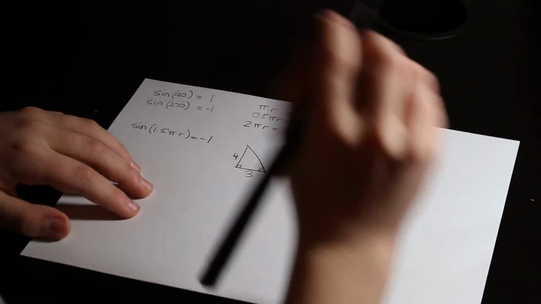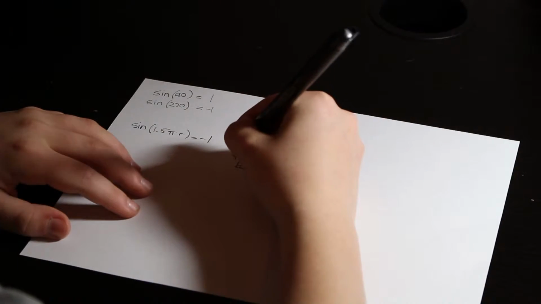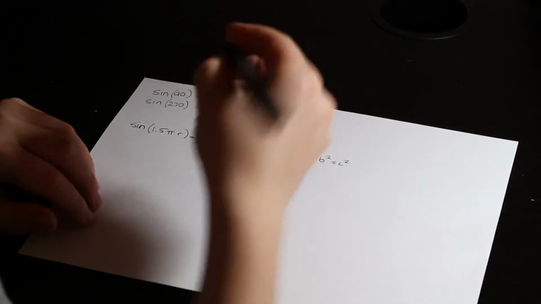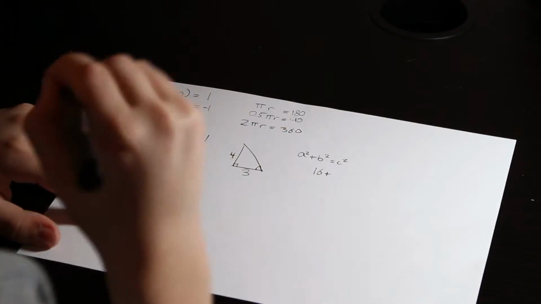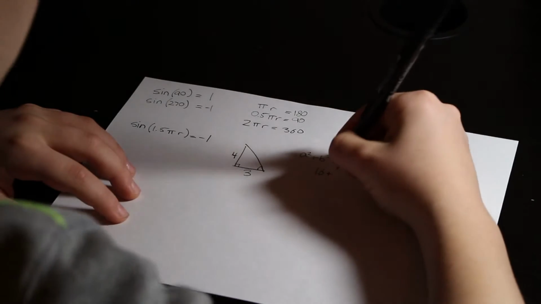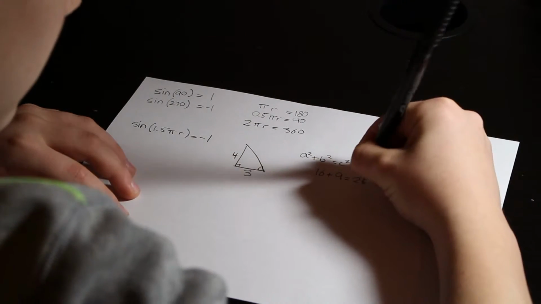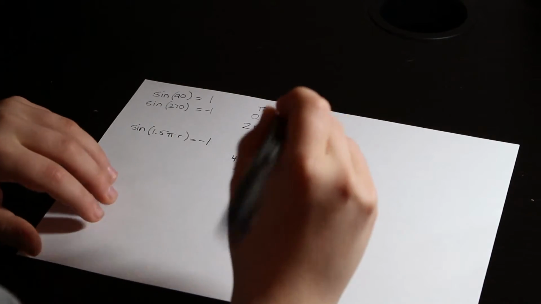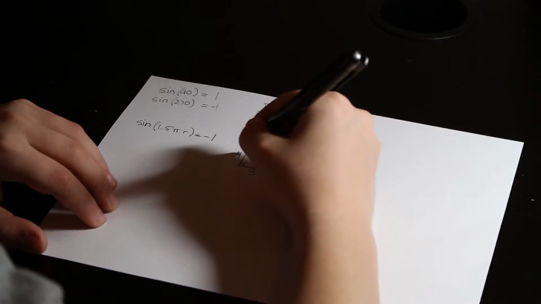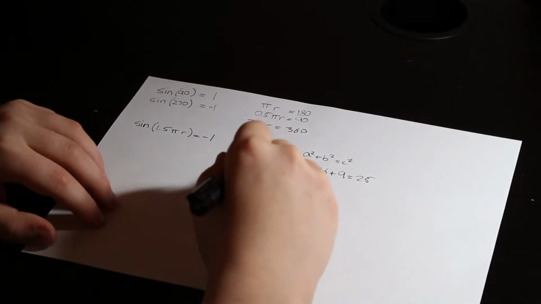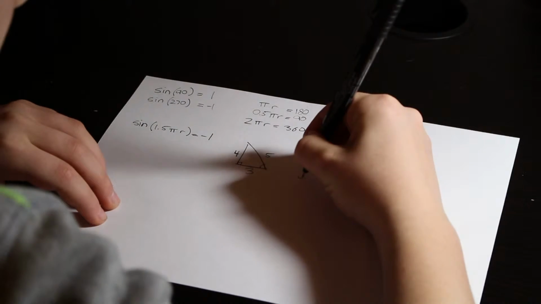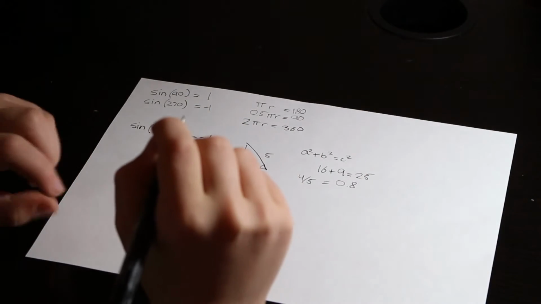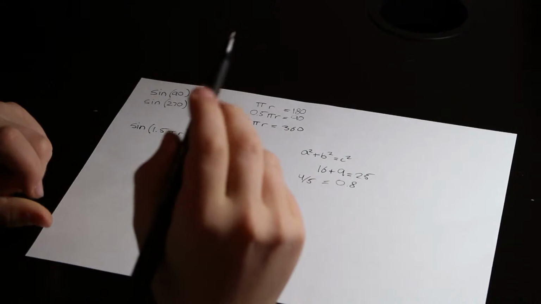And c, so we need to find the square root of this squared plus that squared. So 4 squared equals 16. So we get 16 plus 3 squared is 9 equals 25. And what is the square root of 25? Well, it's 5, right? So to find the sine, we need the opposite, which is 4, over the hypotenuse. What's 4 over 5? Well, it equals 0.8.